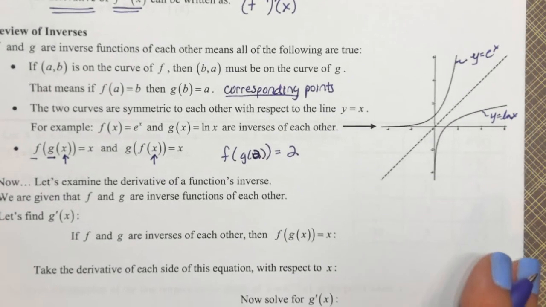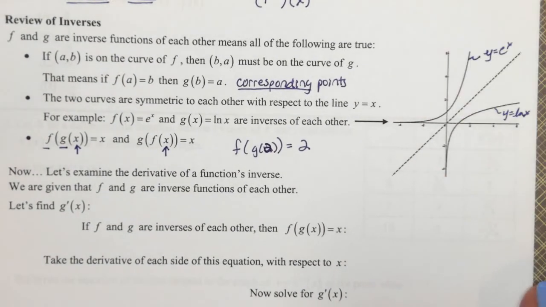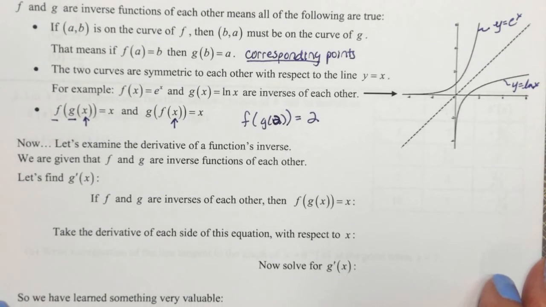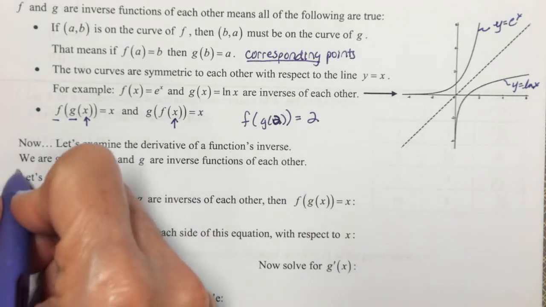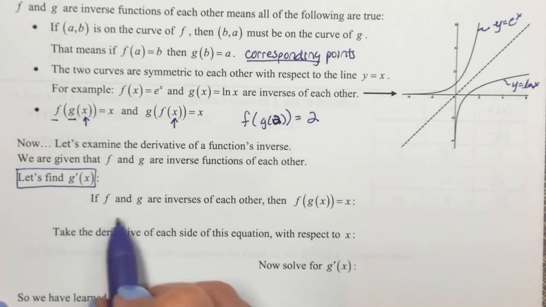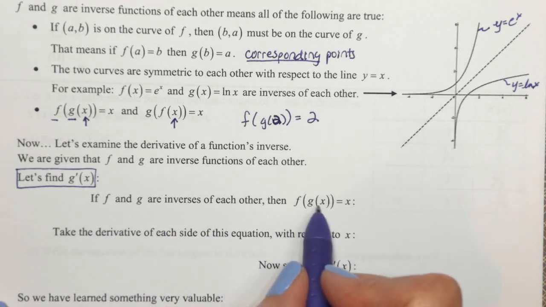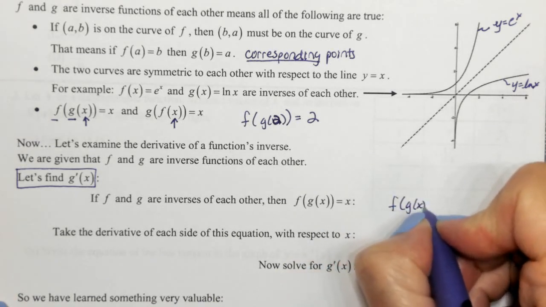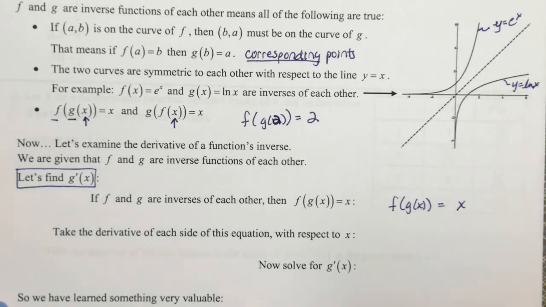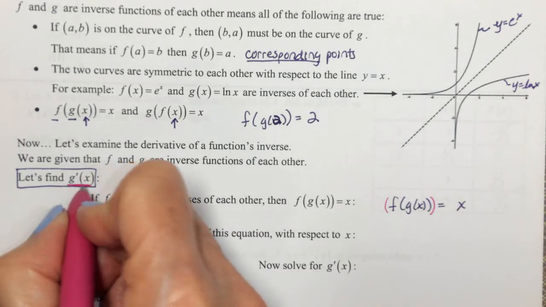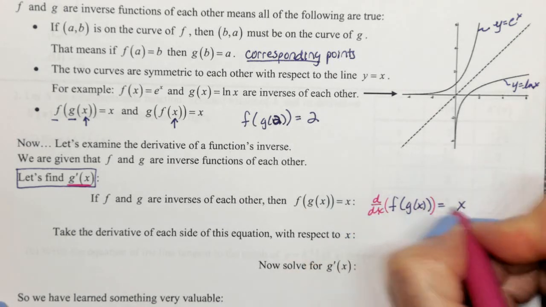All right. Now let's examine the derivative of a function's inverse. We are given that g and f are inverses of each other. Let's find g prime of x. Okay? Well, if f and g are inverses of each other, then we know that f of g of x must be x. It must be if they're inverses of each other, which we are told that they are. So since we want g prime, I'm going to take the derivative of each side with respect to x.